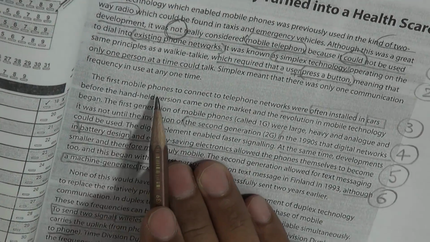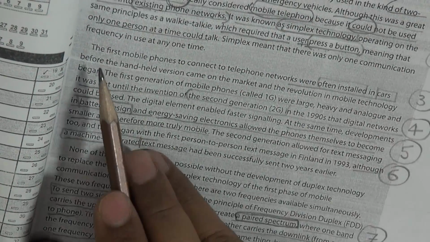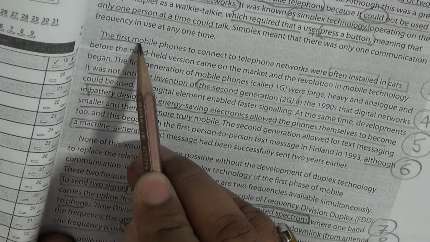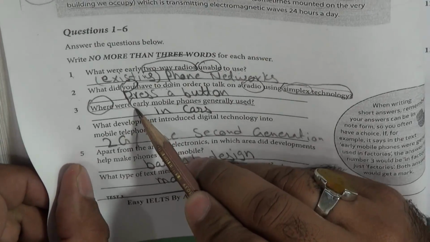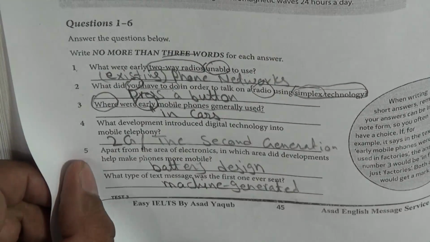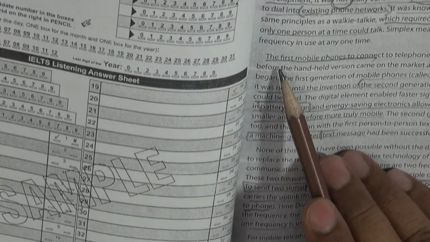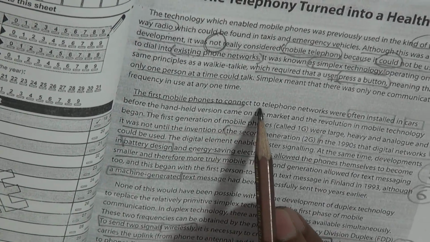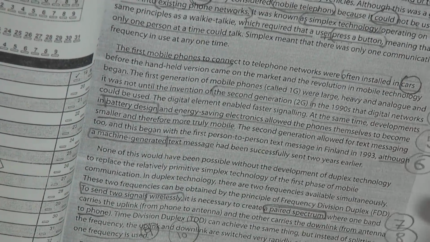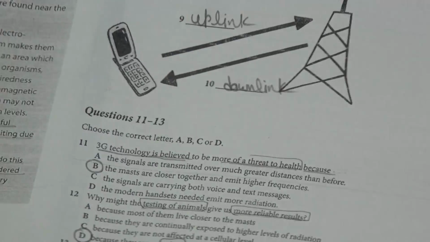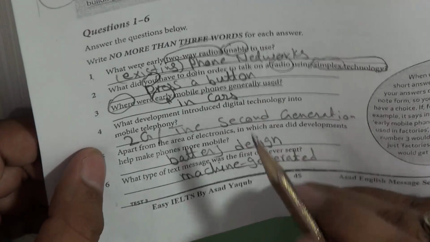Now the first mobile phones to connect to telephone networks were often installed in cars. The first mobile phones. Now see that here, first mobile phones. What's the question? The question is where were early mobile phones generally used? Here they use the word early and there they use the word first. And it is here, the first mobile phones to connect to telephone networks were often installed in cars. So cars is going to be the answer. Is this clear? Now you can see that in cars is written. You can write cars, but in cars is going to be the proper answer.